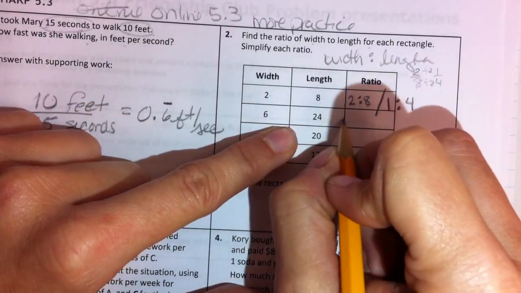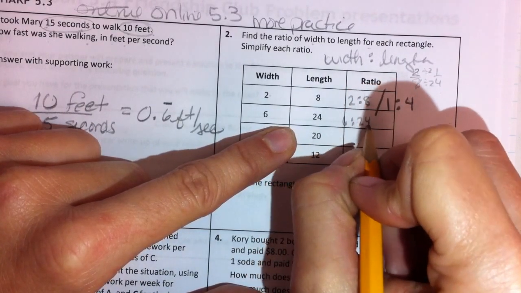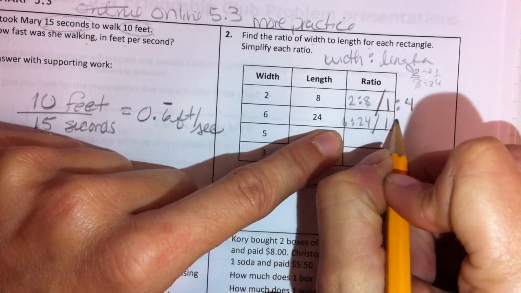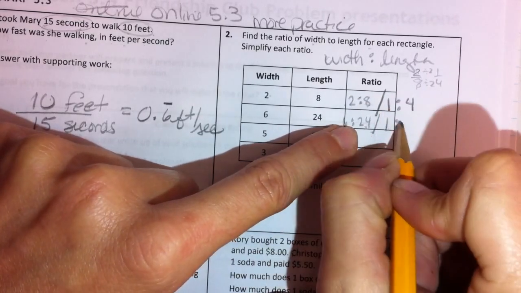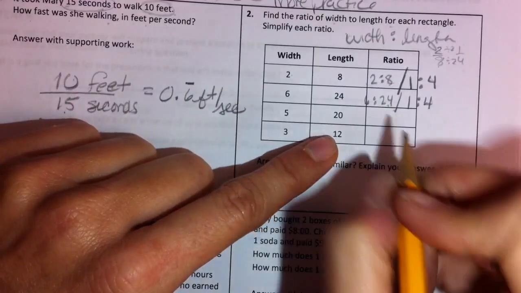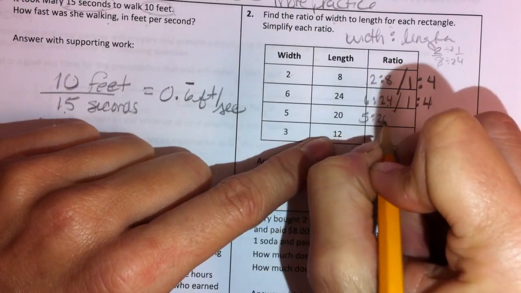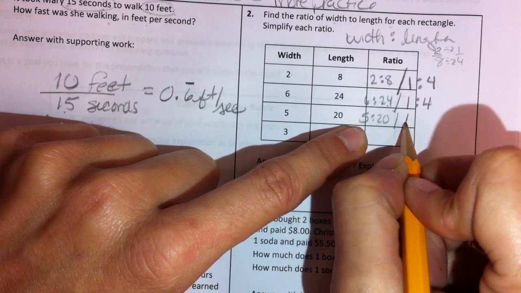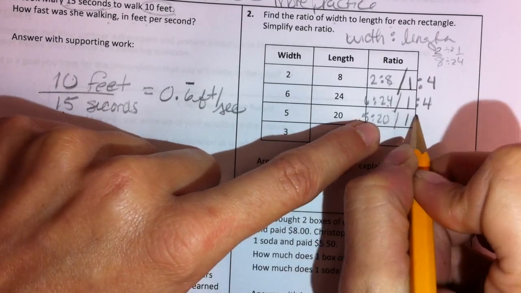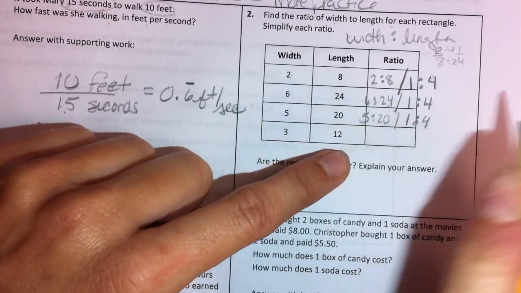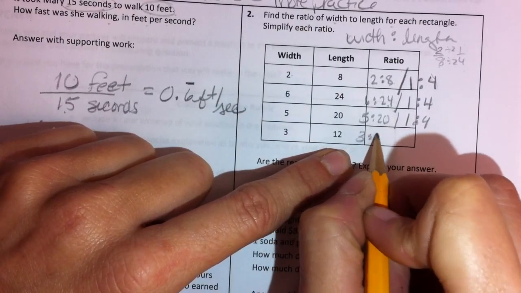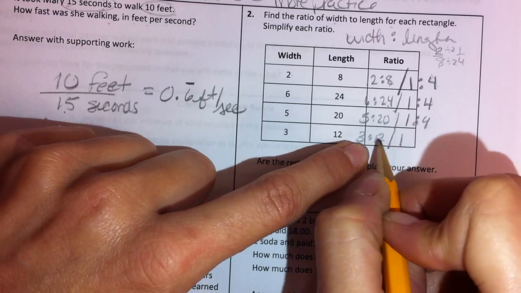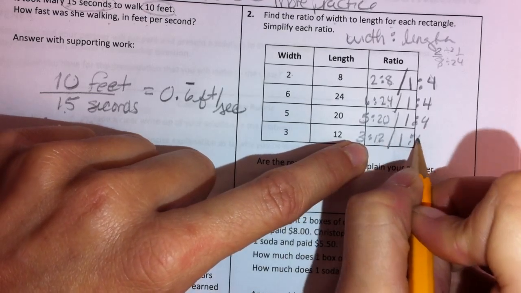6 to 24, so 6:24. I can divide both by 6. 6 divided by 6 is 1. 24 divided by 6 is 4. Let's do 5 to 20. 5 to 20, I can divide both by 5. 5 divided by 5 is 1. 20 divided by 5 is 4. I'm seeing a pattern. 3 to 12. Divide both by 3. 3 divided by 3 is 1. 12 divided by 3 is 4.